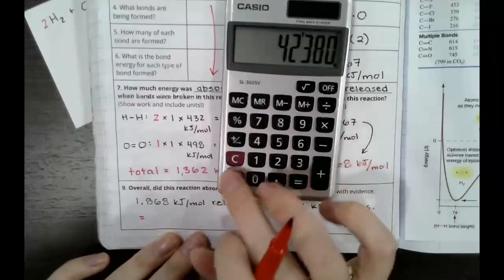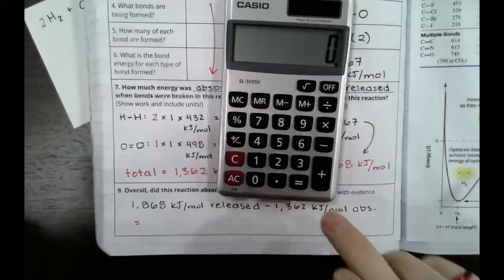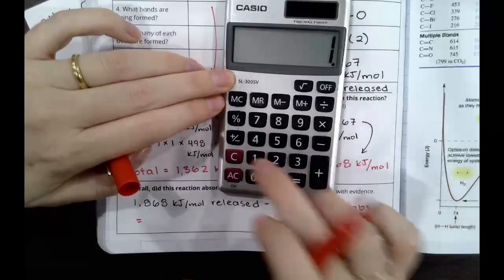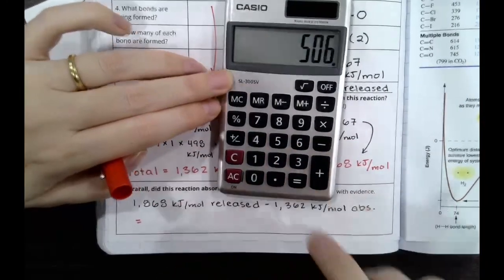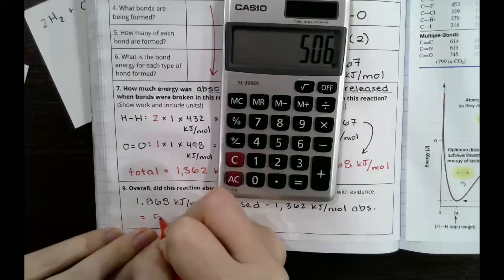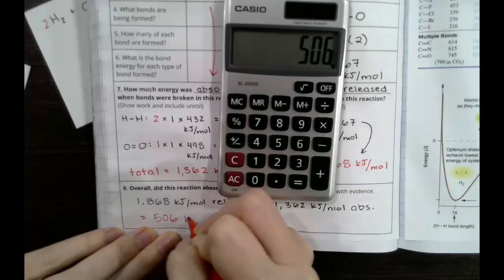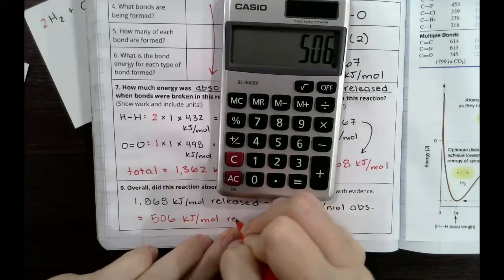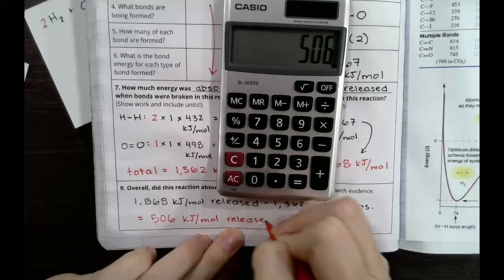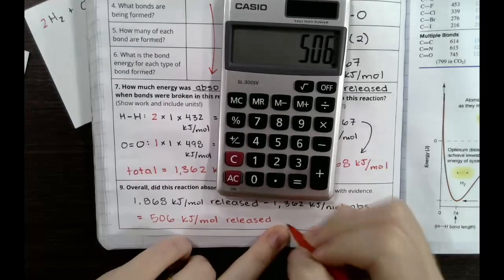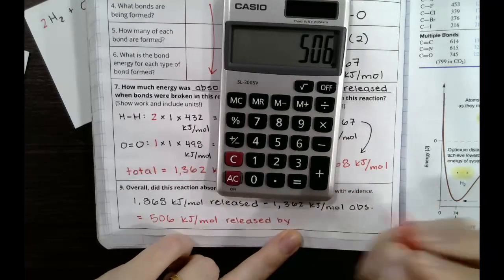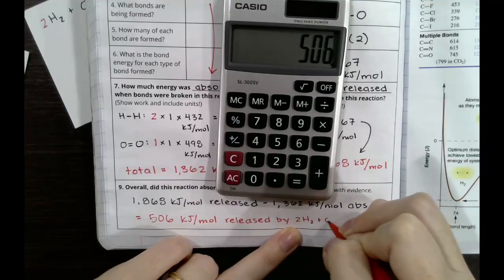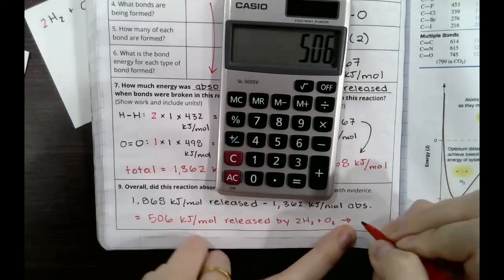So 1,868 minus 1,362, that's 506 kilojoules per mole released through the combustion of hydrogen. And we can write that, or we can just write 2H2 plus O2 yields 2H2O. All right.